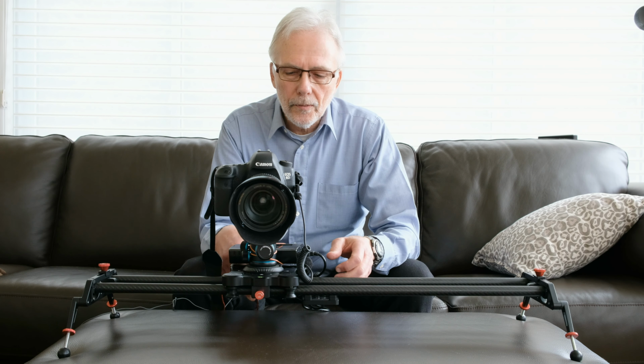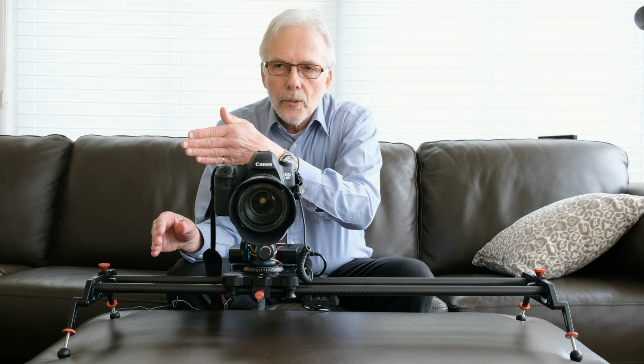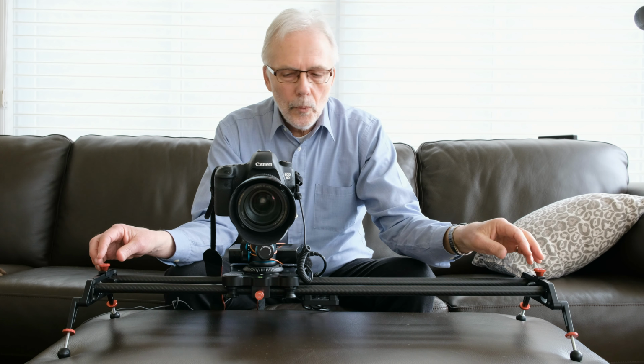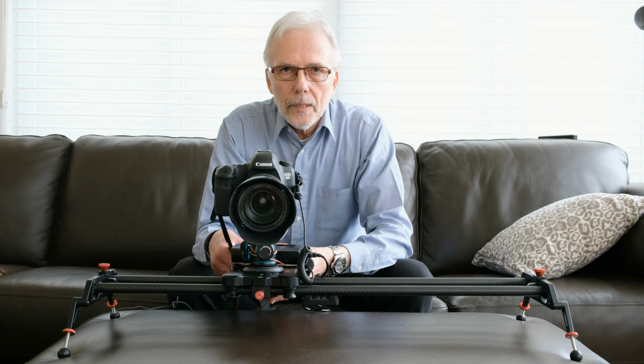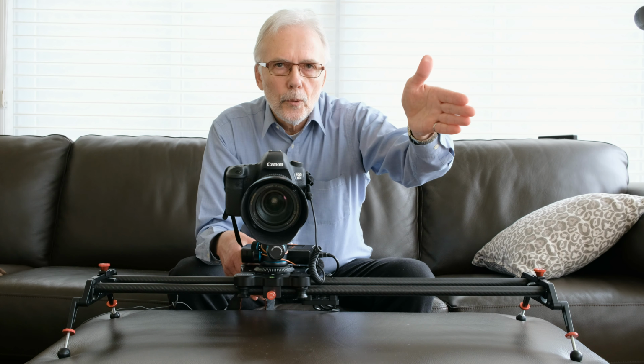There is a bar running down the middle of the slider, which controls the carriage. If you undo these knobs at the end and move the bar so that it's angled one way or the other, depending on how you do it, you'll either get a panoramic mode, where the camera is always trying to cover an entire scene, whereas the way I've got it set up now does what's called parallax, commonly known as interview mode.